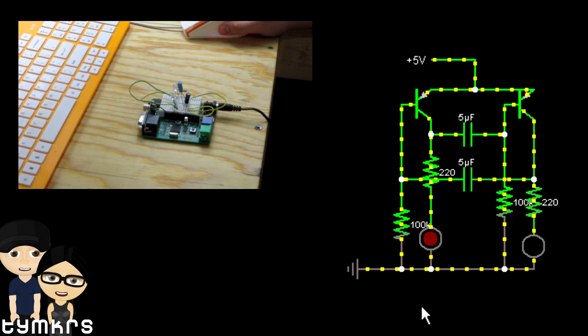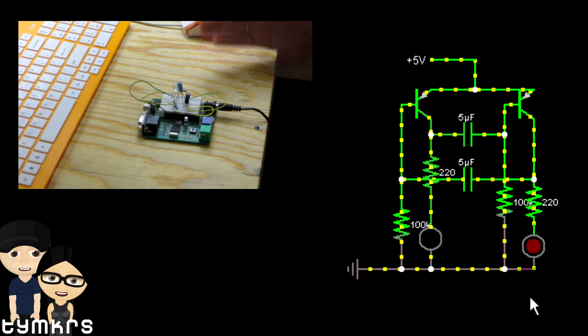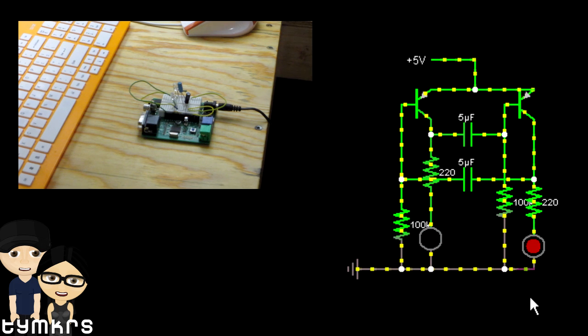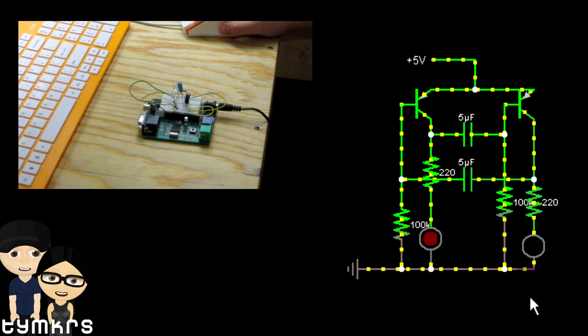So whenever one side is allowing charge to go through, the other side is resting, and its capacitor is discharging, and the voltage at the base of the transistor is decreasing through ground. Does that make sense, Whisker? Mm-hmm. Yeah, kind of cool, right?